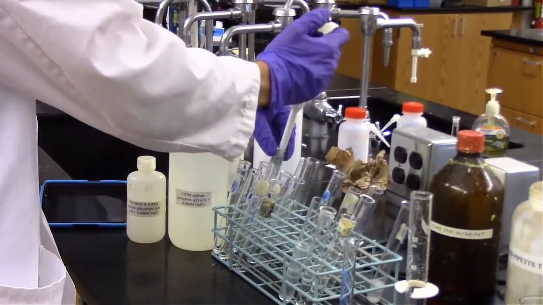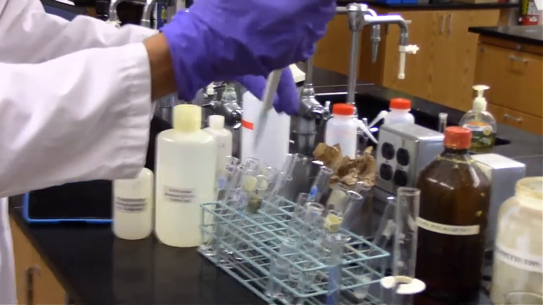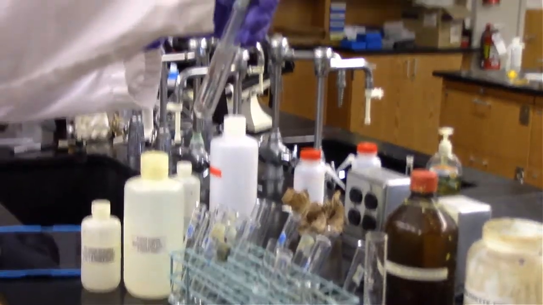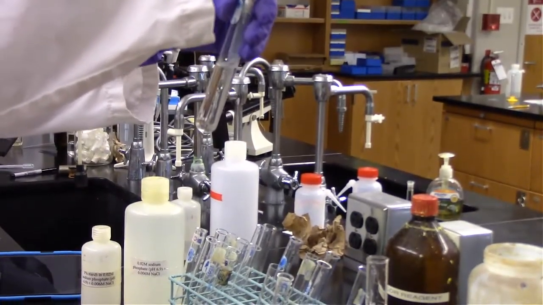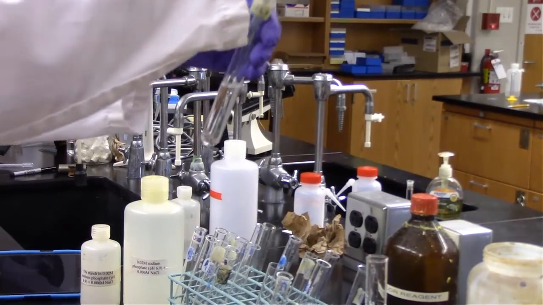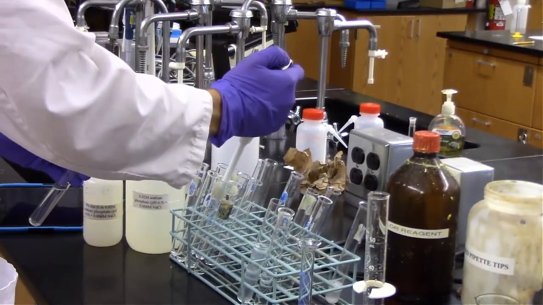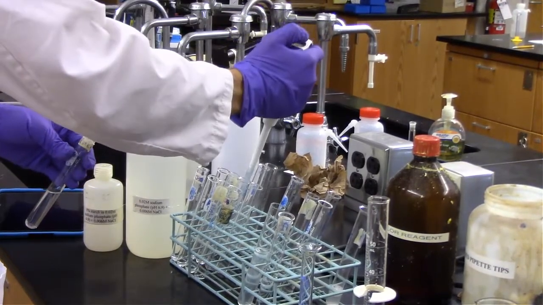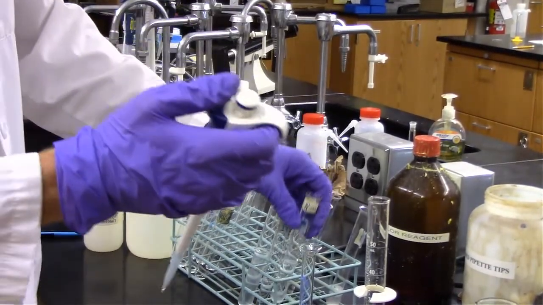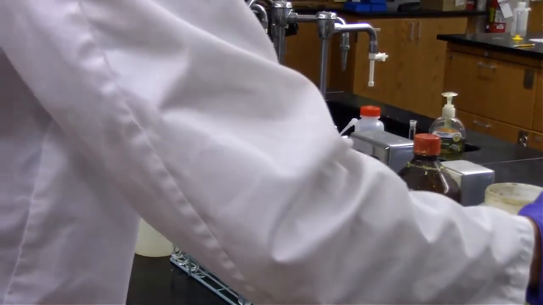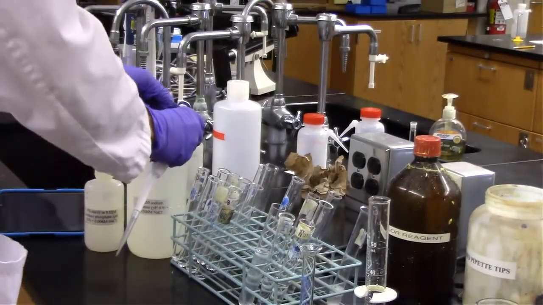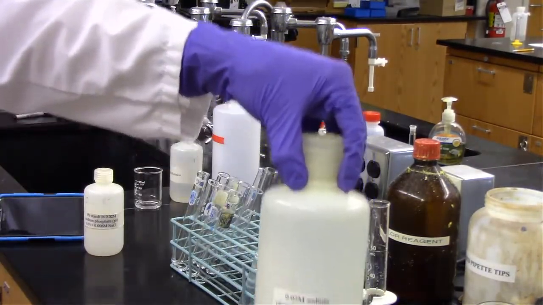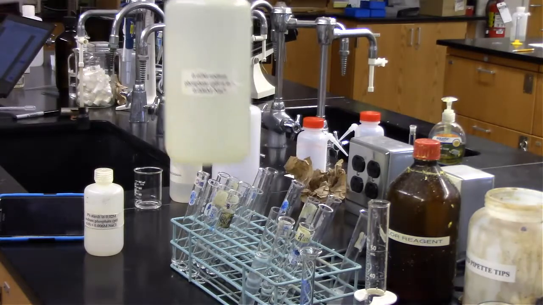I have 0.5 milliliters of my saliva in that, and that's the 1 to 100 dilution. And then lastly, I'm adding the 1 to 1000 dilution. That'll be the third test tube. And in the last test tube, that's my control. I'm just adding a phosphate buffer with nothing in it, so mostly water.